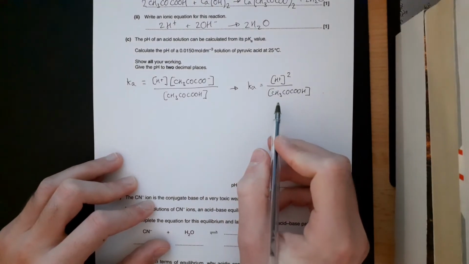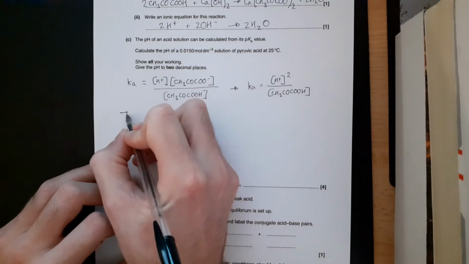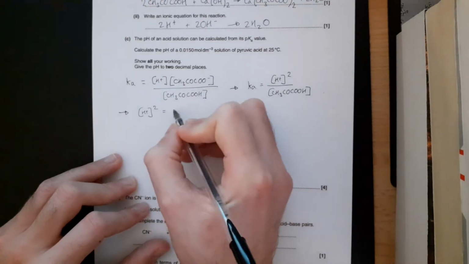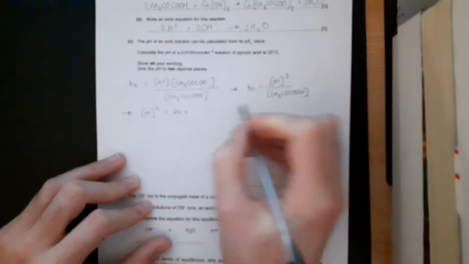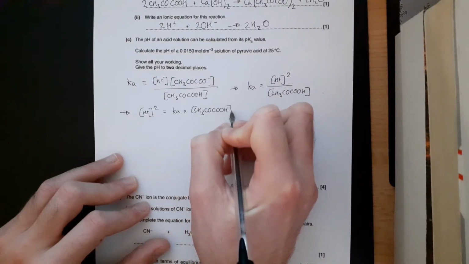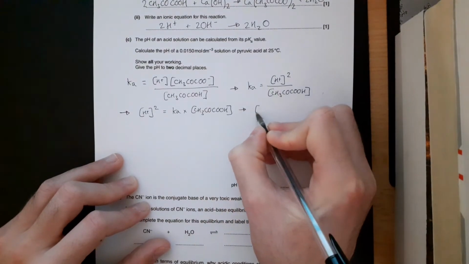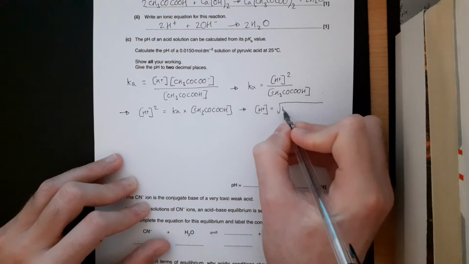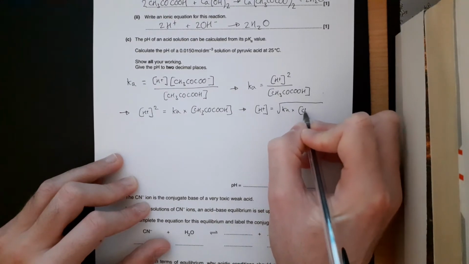And now we can start rearranging this to get the one we want. So the H+ squared is going to be equal to the Ka times the acid concentration. And therefore the H+ concentration is going to be equal to the square root of this calculation.